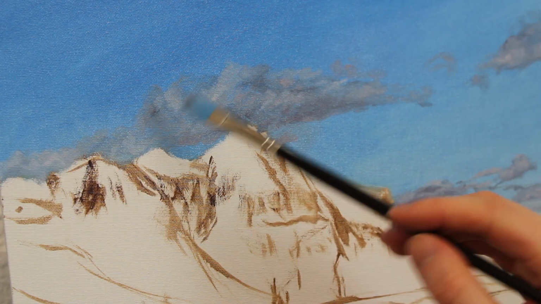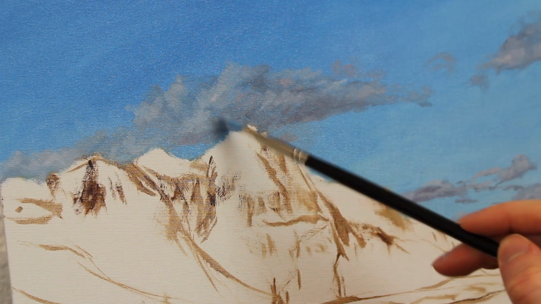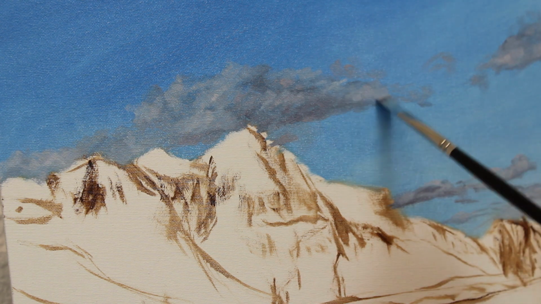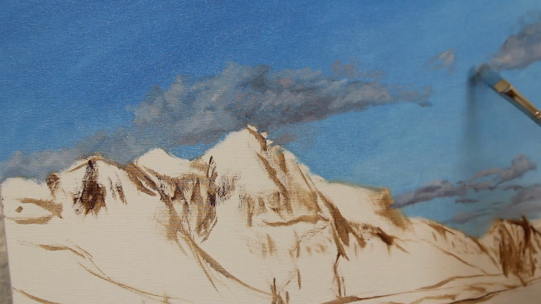Then I go in with the lighter colour and mark where the highlights will hit. In this stage I don't worry so much about blending or anything, and it's more a case of just sculpting the form of the objects.